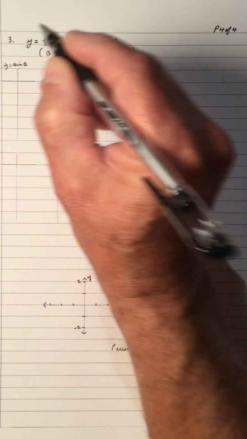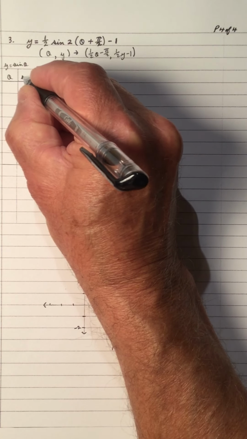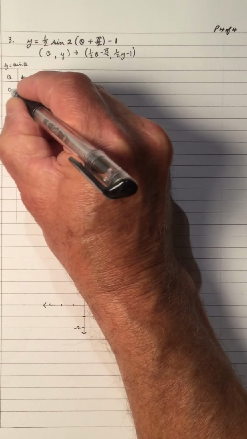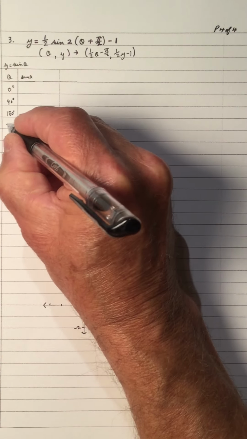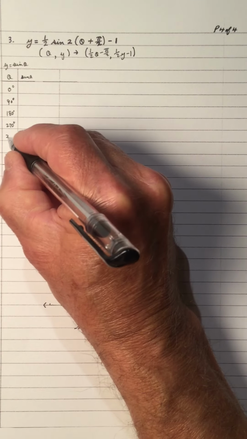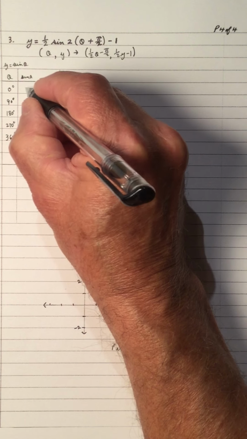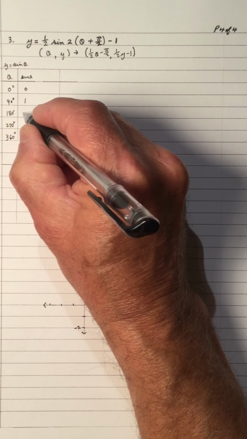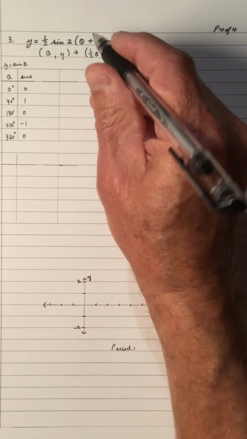Notice this time, but I'll fill this out first. This is theta. This is sine theta to y. So 0, 90, 180, 270, 360. And sine of 0 is 0, sine of 90 is 1, 180 is 0, 270 is negative 1, 360 is 0.